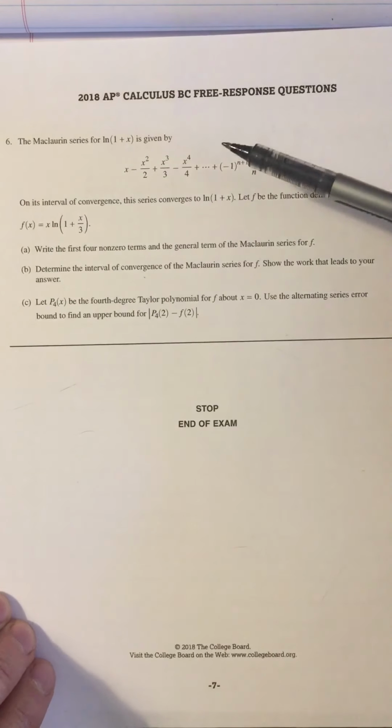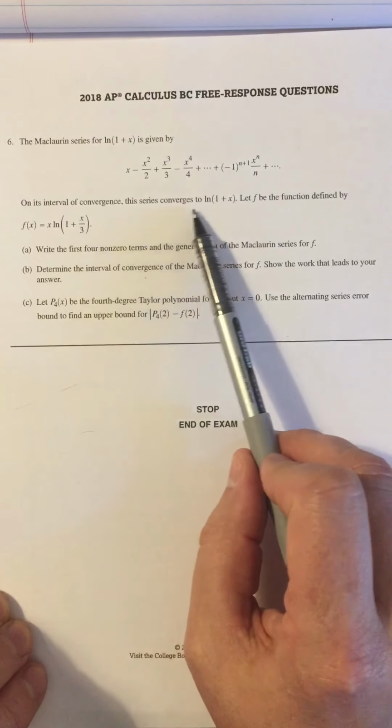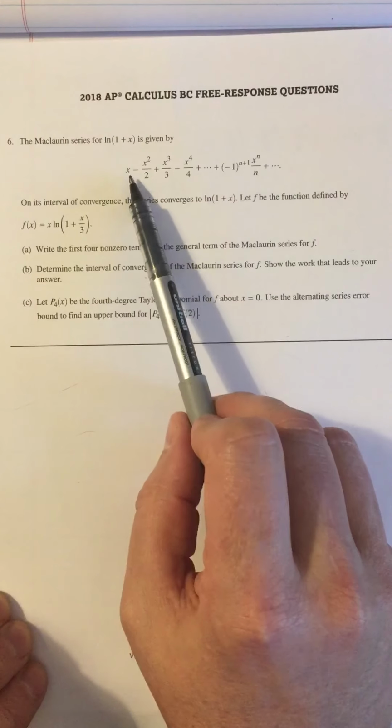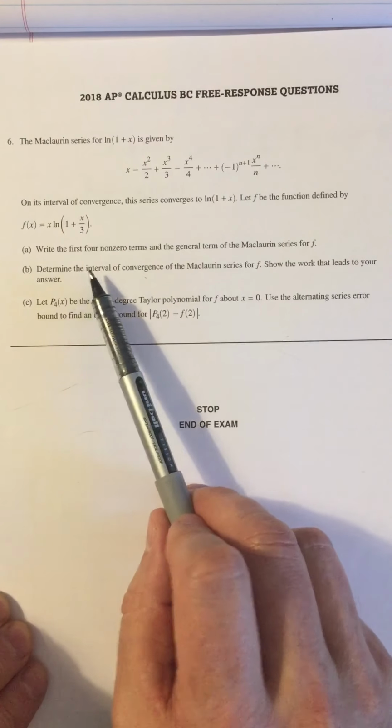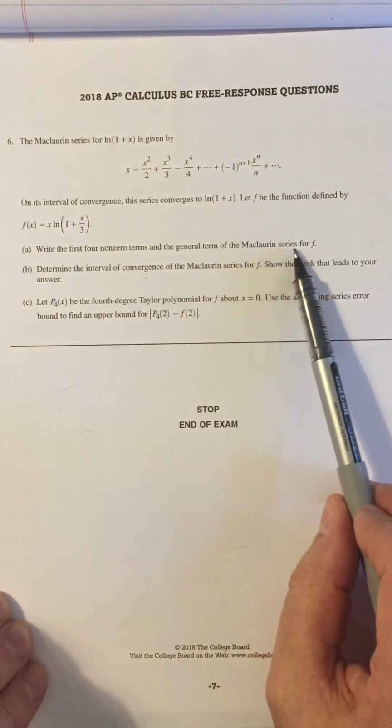Anyway, so here's what we have. They gave us a Maclaurin series, and they defined this other function, x ln of 1 plus x over 3. So this one is ln of 1 plus x. And then it says, write the first 4 non-zero terms for the Maclaurin series for f.